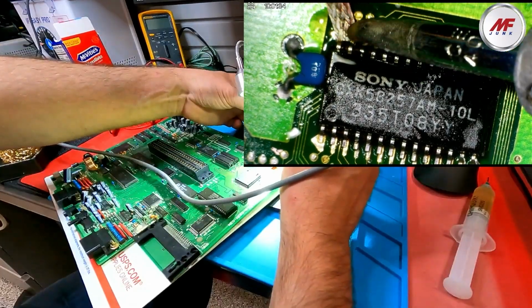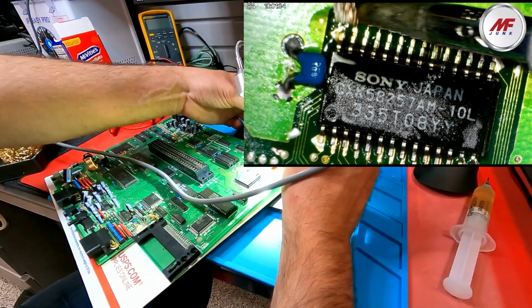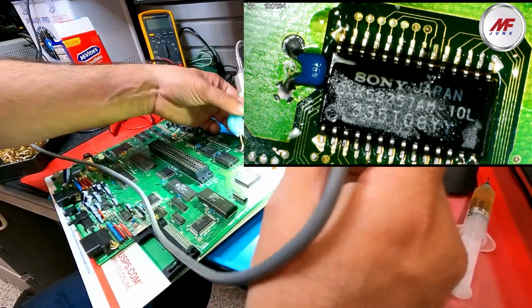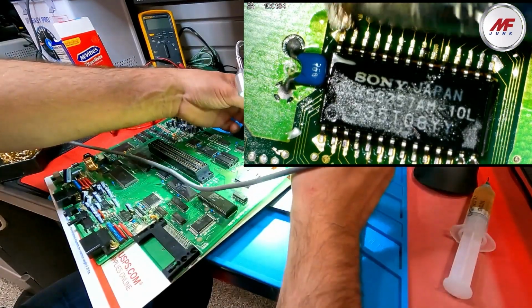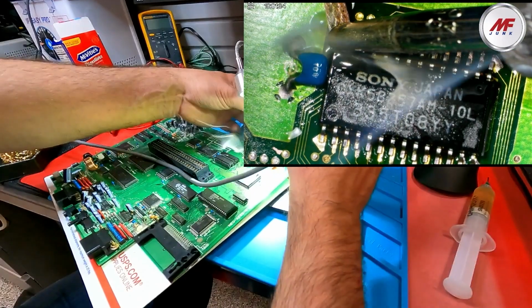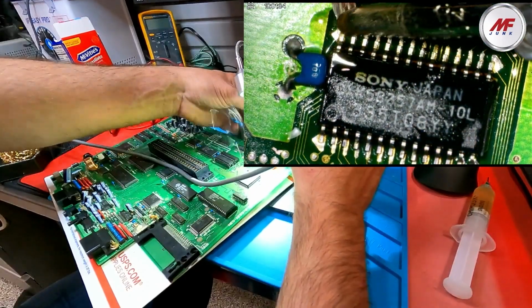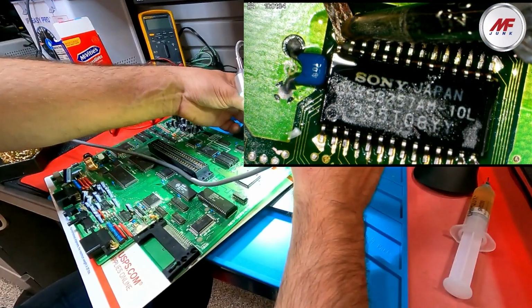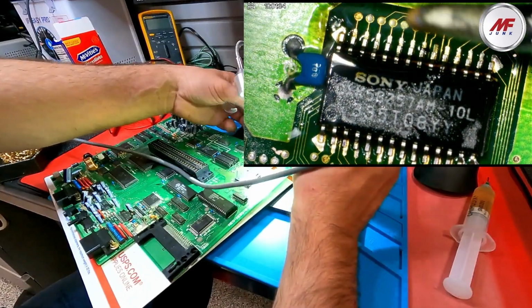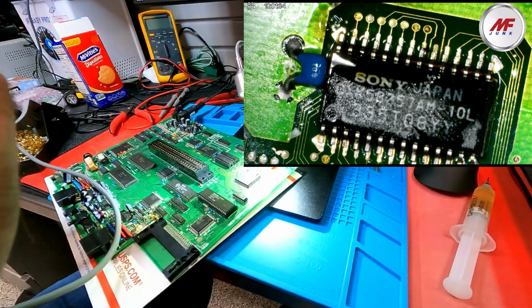So let me just get in there with the rest of that corner. Can I just get a better view? Oops, I don't want to do that. Okay. Yeah, I feel like that's still attached there.